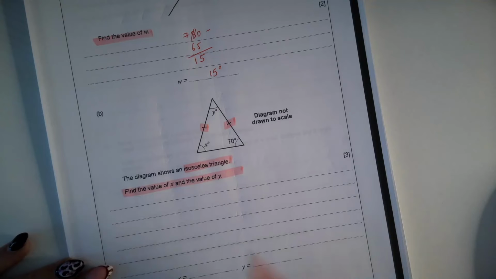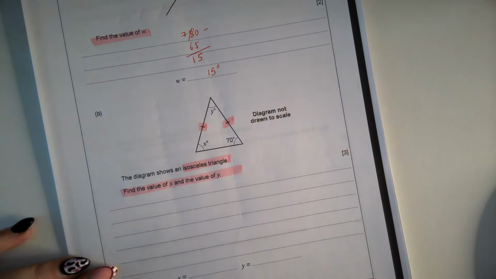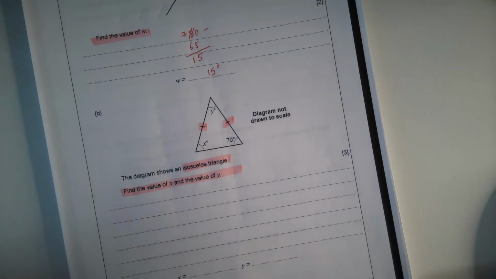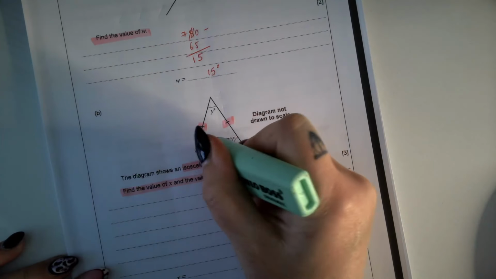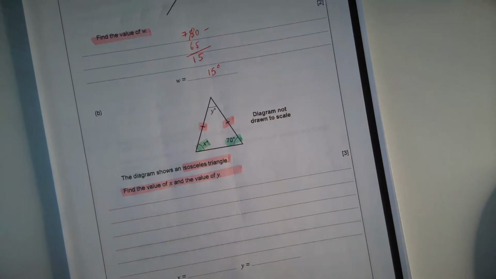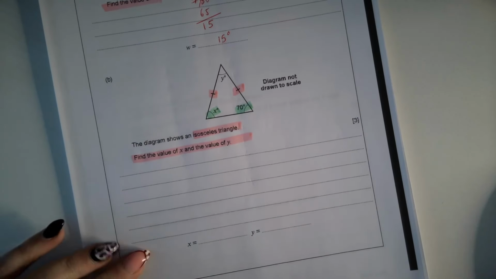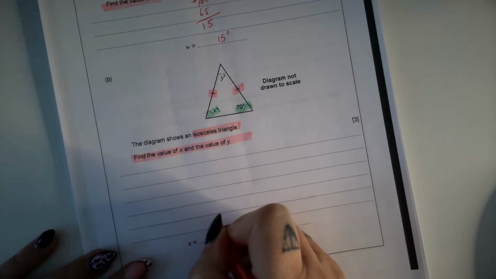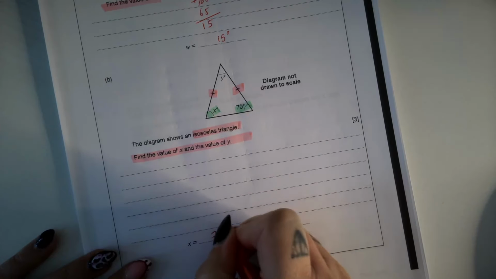So it's an isosceles triangle. These two sides are the same. So because those two sides are the same, that tells us that the base angles at the bottom of those sides must also be the same. So this angle and this angle must be equal. So straight away we can say that X is 70 degrees because it's an isosceles triangle and the base angles at the bottom of those equal sides are the same.